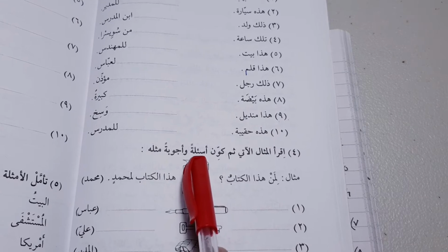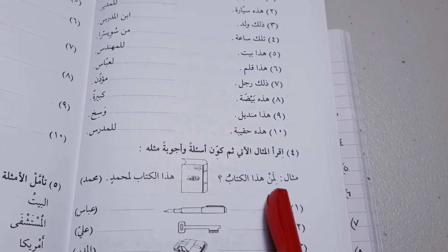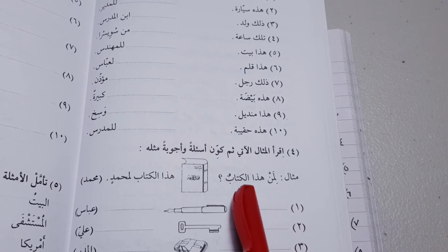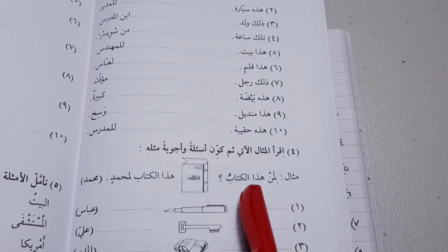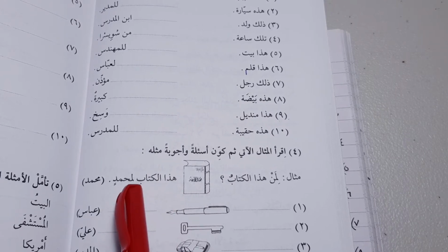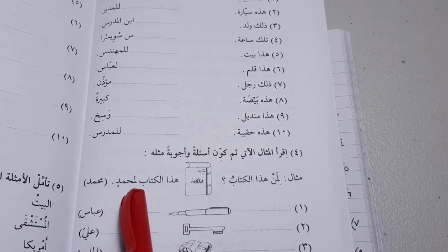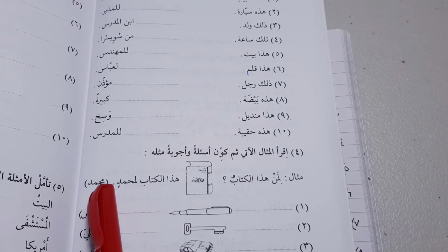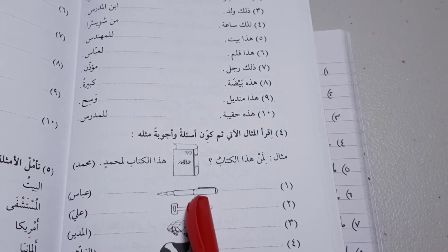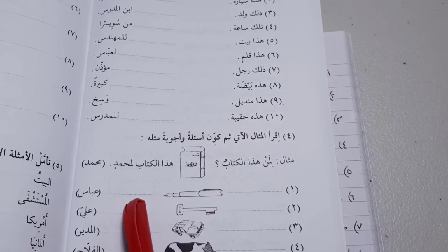So we're asking about an object. Who does it belong to? لمن, for whom or to whom. هذا الكتاب, does this book belong to? The answer, هذا الكتاب لمحمد, this book belongs to Muhammad. So this lam shows possession. So the object here is pen. So we need to ask a question regarding the pen and then the answer.